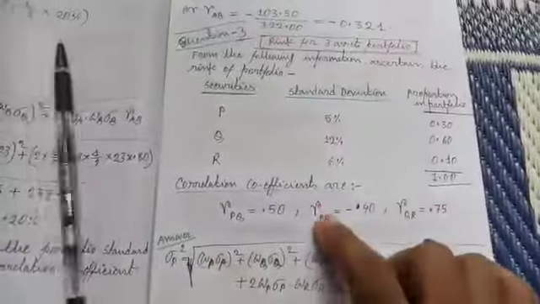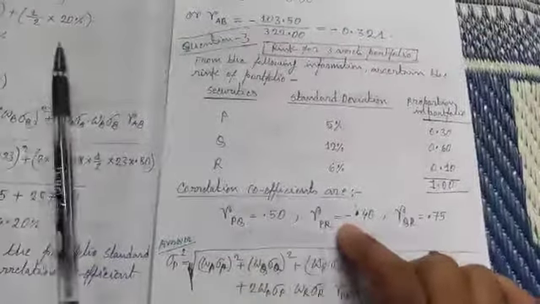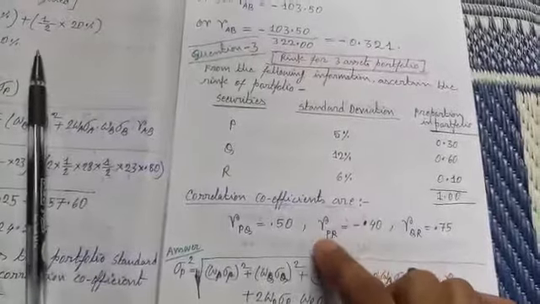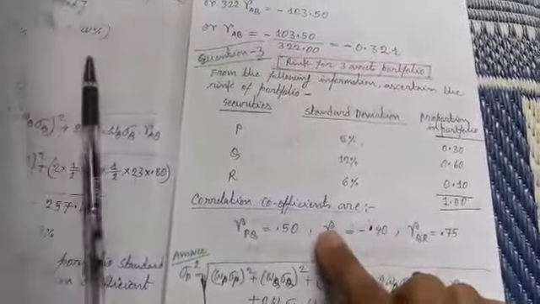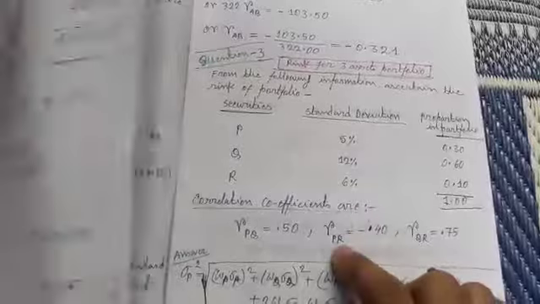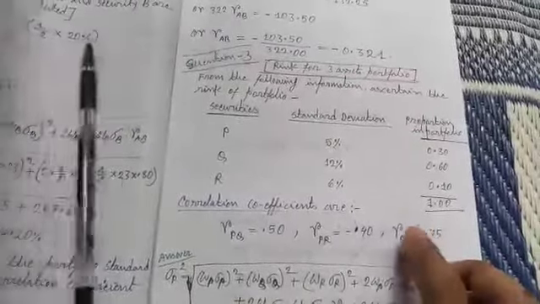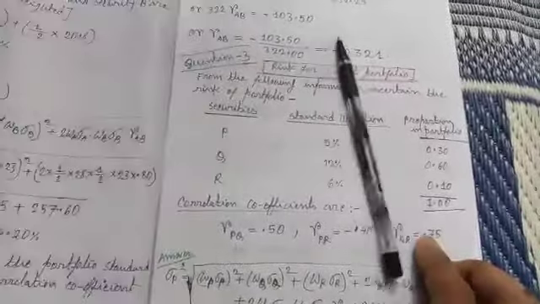Next, the correlation coefficient between P and R is negative, that means if the return of security P increases by 1%, the return of security R will decrease by 0.4%. Now the correlation coefficient between Q and R is 0.75, that means Q and R are positively correlated: if the return of security Q increases by 1%, the return of security R will increase by 0.75%.